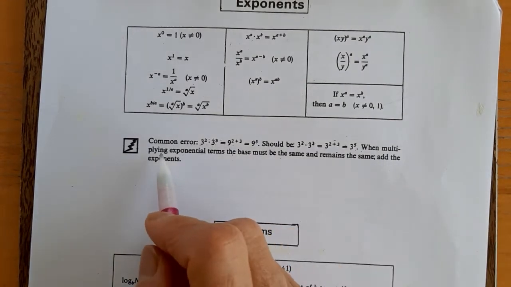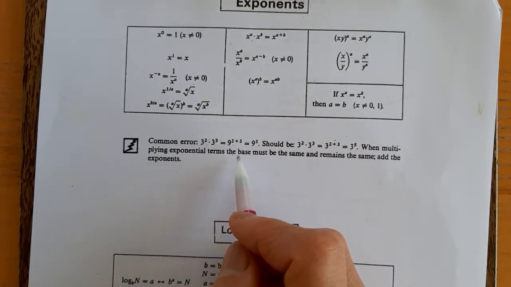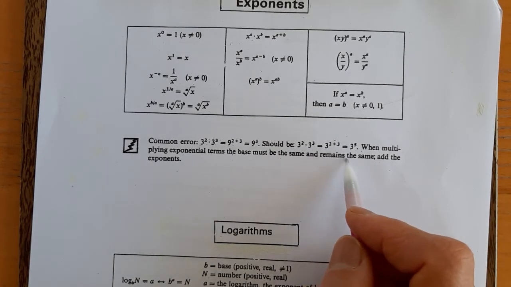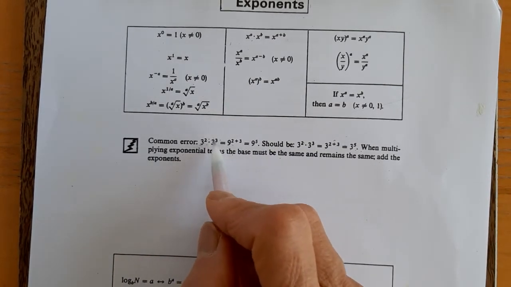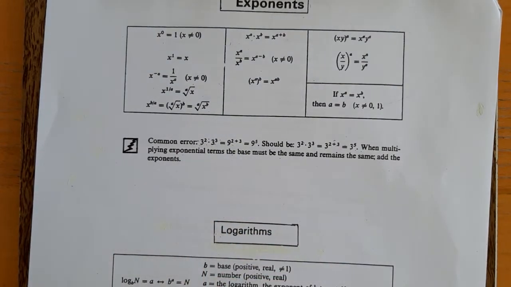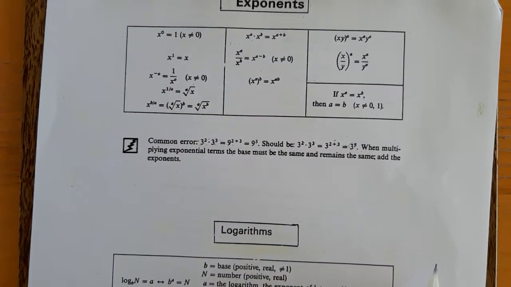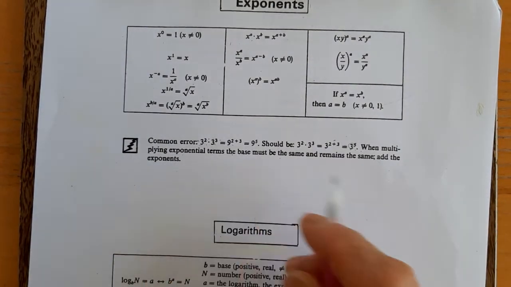When multiplying exponential terms, the base must be the same and remains the same. So this base is 3, it needs to be the same, then you multiply using the product rule. The answer is the base still 3, and add the exponents.